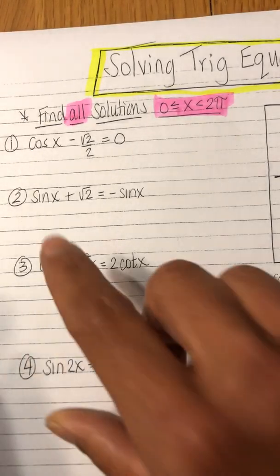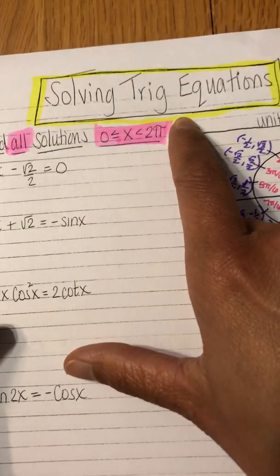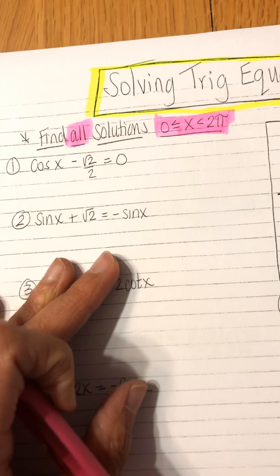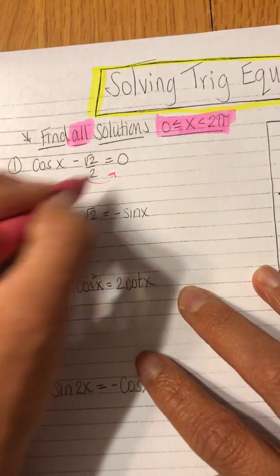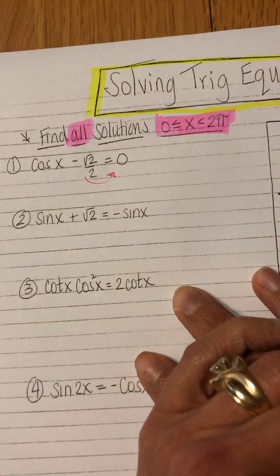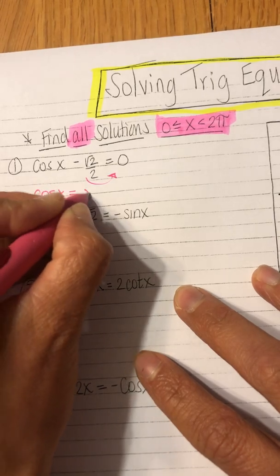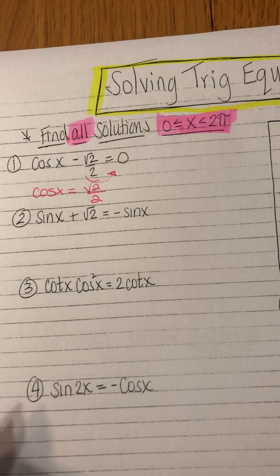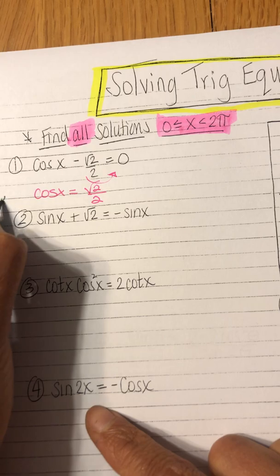Okay, so cosine of x minus the square root of 2 over 2 equals 0. We're solving trig equations, so we're going to need to solve for x, just like you would in a normal algebra 1 type of equation. I'm going to add the square root of 2 over 2 to both sides. That way we get rid of it on the left and now it's over on the right. And so I will have cosine of x equals square root of 2 over 2. It's positive now because we added it to the other side. So the question is, where on the circle is this?